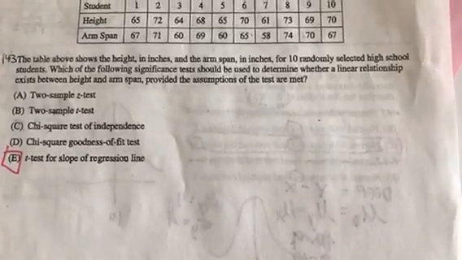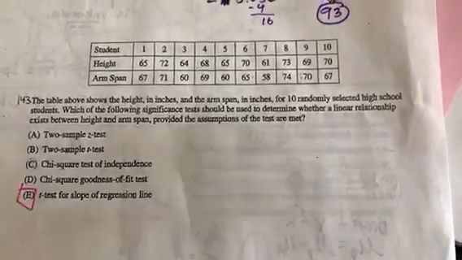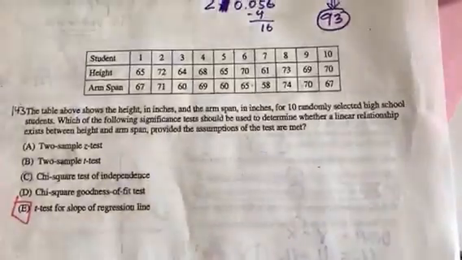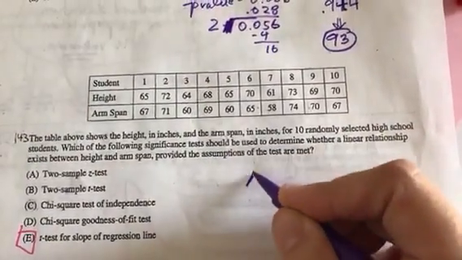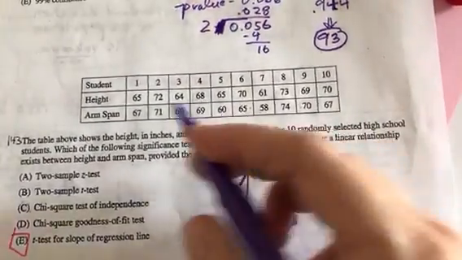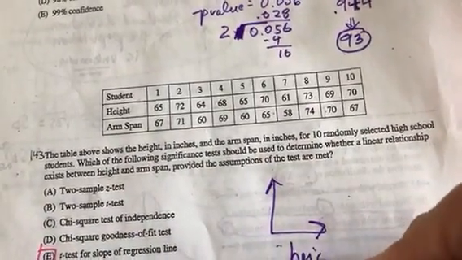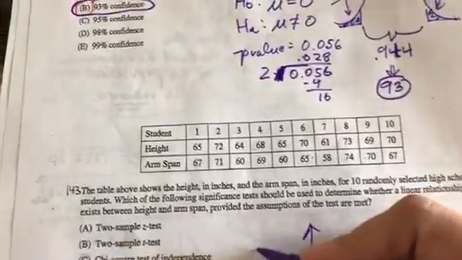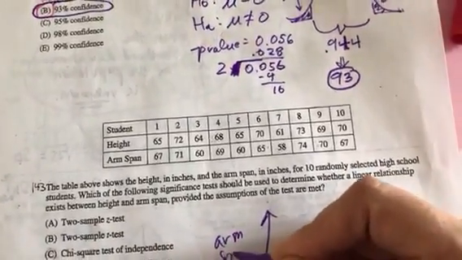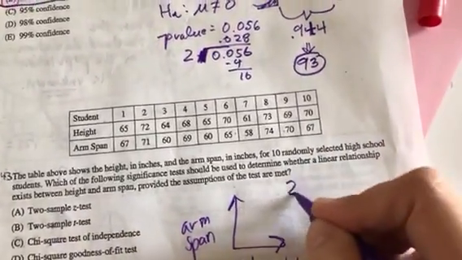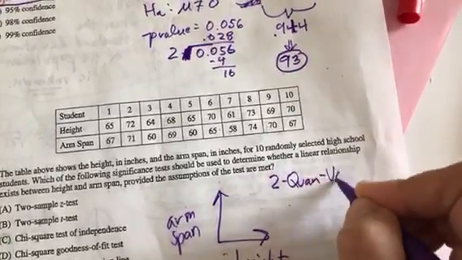Let's do it. This is question 143 and 144. So, the table above shows height in inches and the arm span in inches for 10 randomly selected high school students. This was actually an activity we did in class. So it says height and arm span, and those sound an awful lot like two quantitative variables.